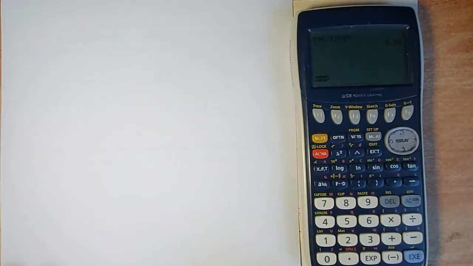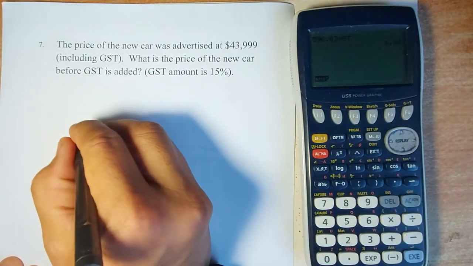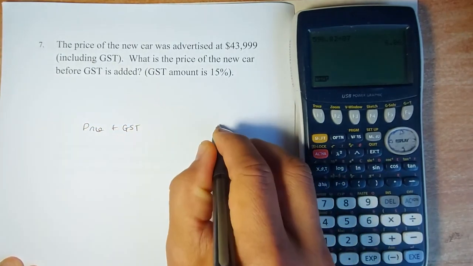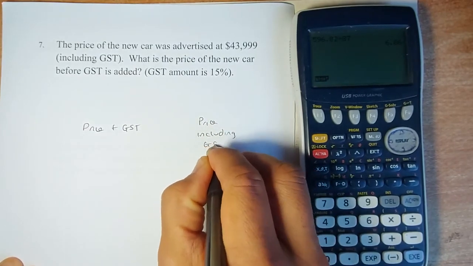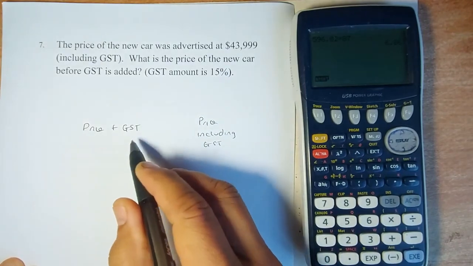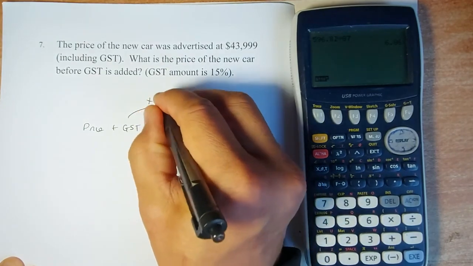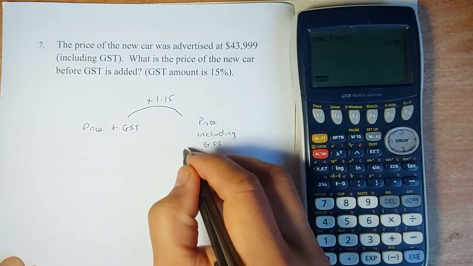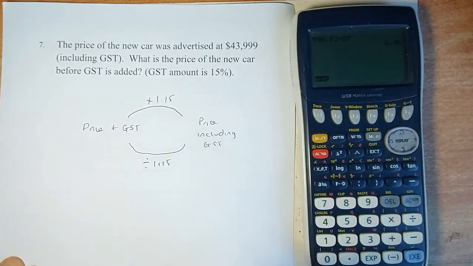Okay, the last question for percentages is GST. So you need to know the GST. There are two types of GST. One is called price plus GST, and the other one price including GST. If it's price plus GST, it means GST has not been included. If you want to find the price including GST, you multiply that number by 1.15. On the other hand, if price including GST is given and you want to know the price before GST, you divide by 1.15. Simple as that. Either multiply or divide by 1.15.